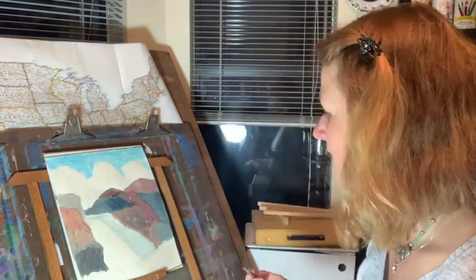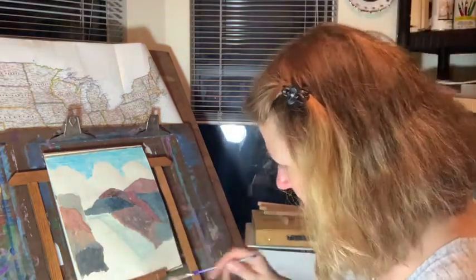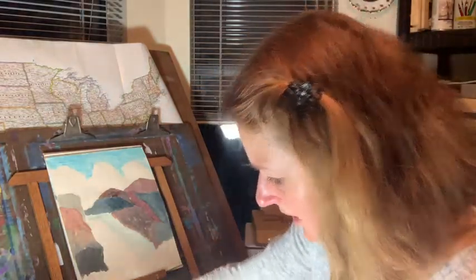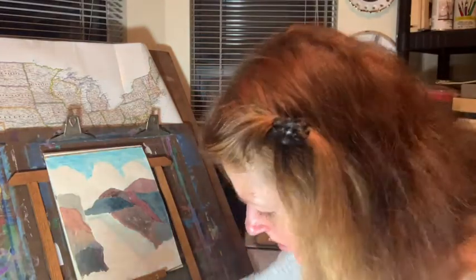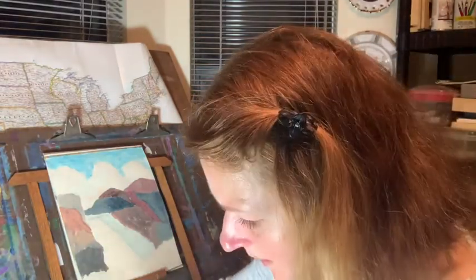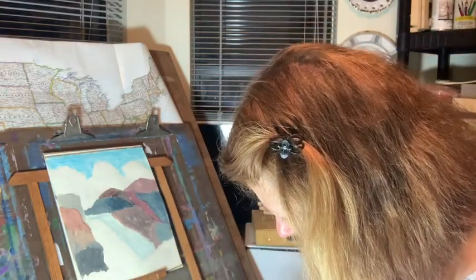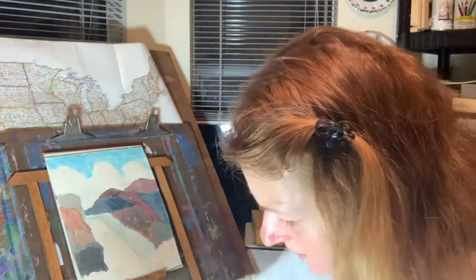So I need now a darker rock right here, because that's kind of in the front and it has to be more bold. So I get my brown for that, and I get my black for that, and I get my red for that. So I will just create the bold color for this rock formation in the front.